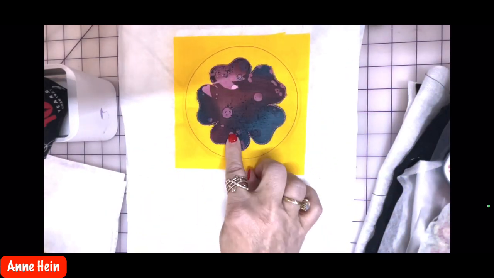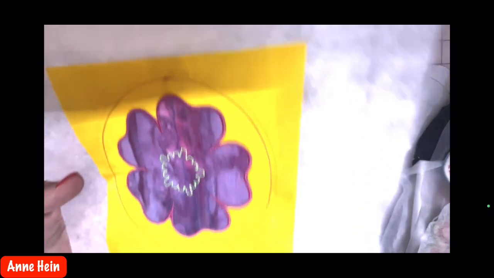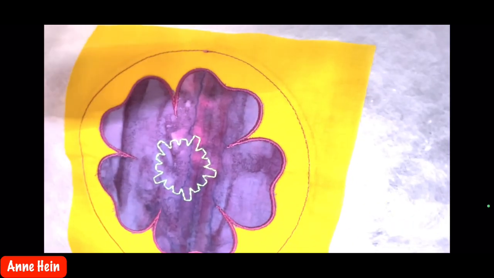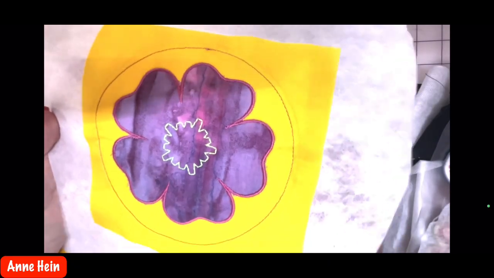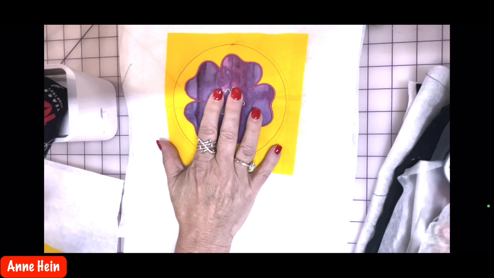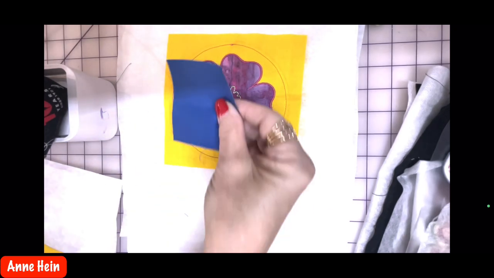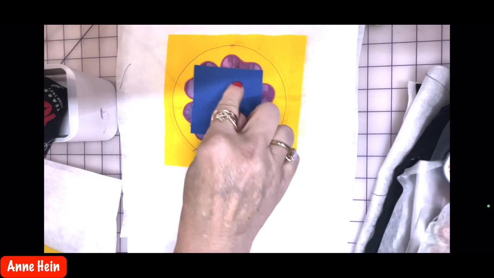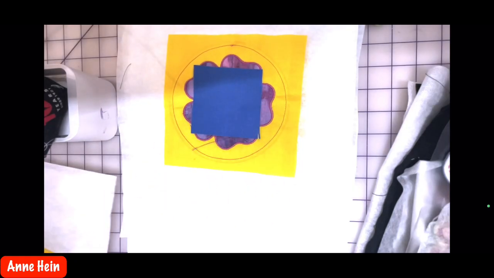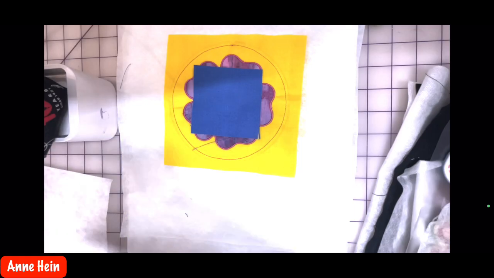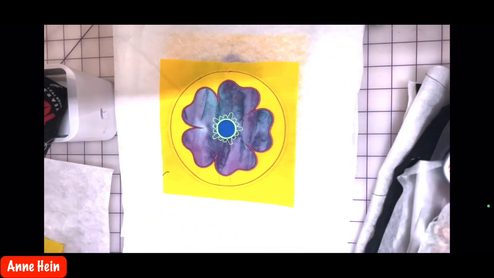Okay, that's all trimmed. And then the next thing would be the finishing stitch. So it has a little satin stitch and it has a little centerpiece too with it. Once this little centerpiece goes, I have a fabric that's going to go in there, and it's going to stitch around, and I'll trim it so that the center of my flower is all stitched.